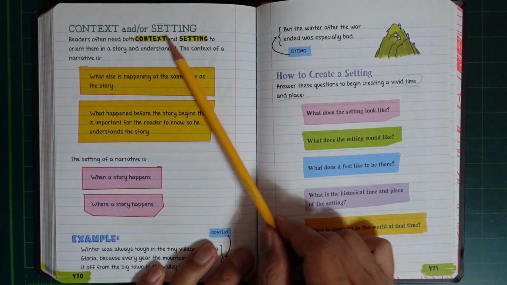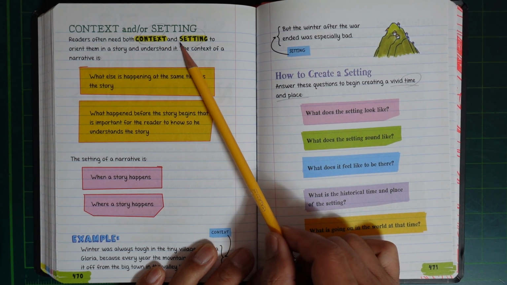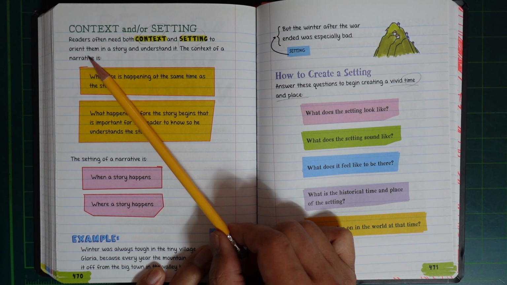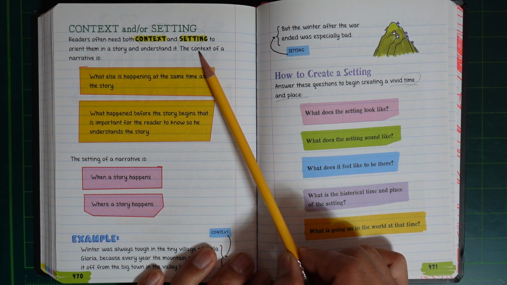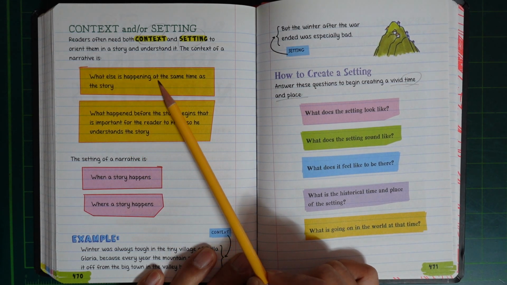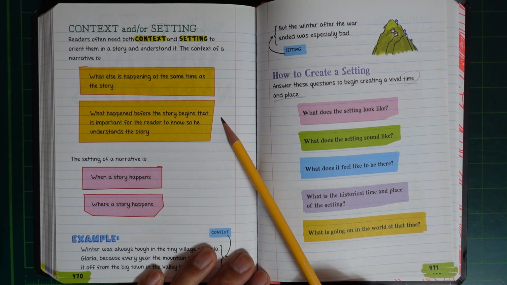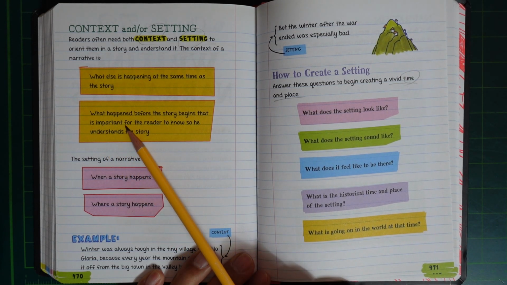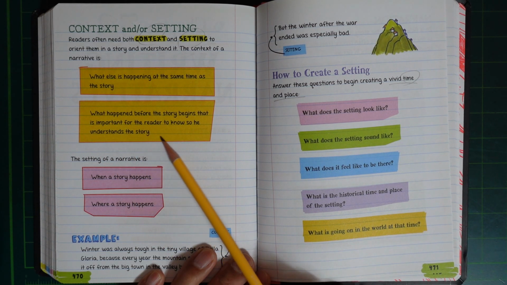Context and/or setting. Readers often need both context and setting to orient them in a story and understand it. The context of a narrative is what else is happening at the same time as the story. What happened before the story begins? That's important for the reader to know so he understands the story.